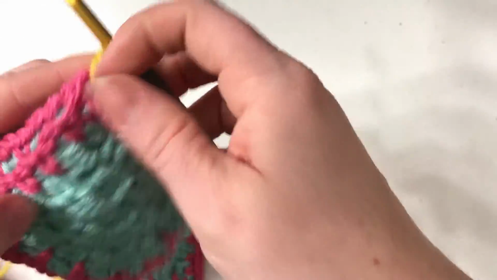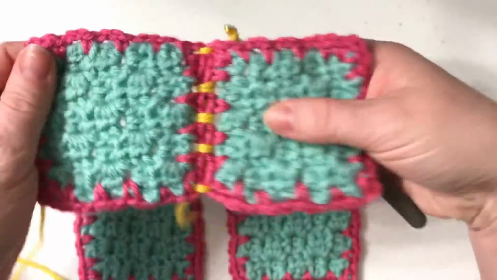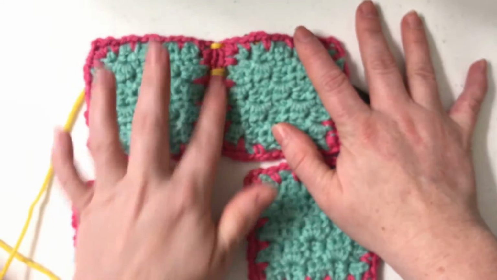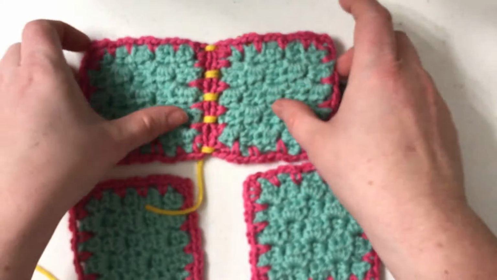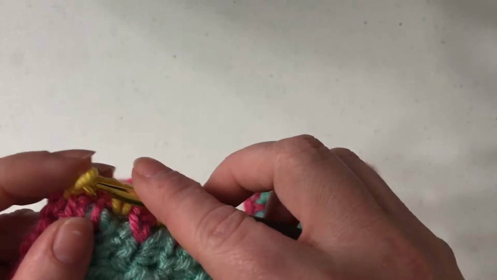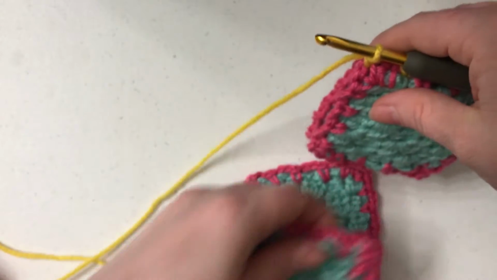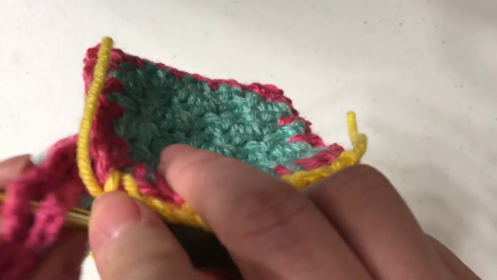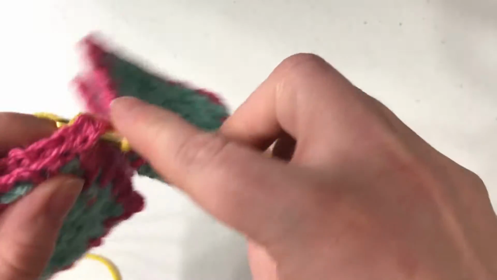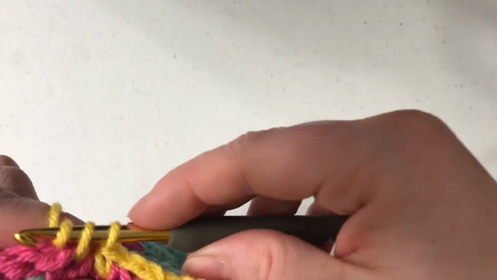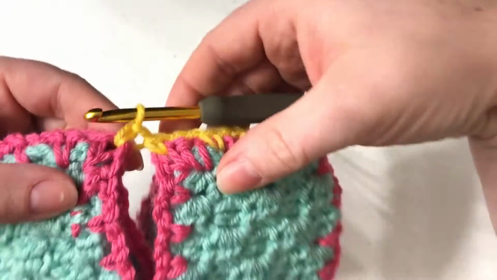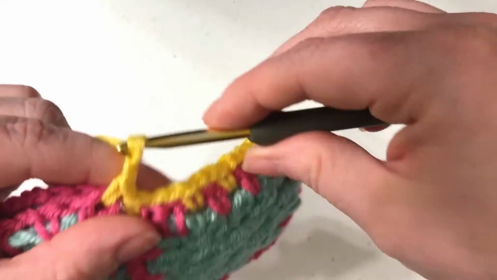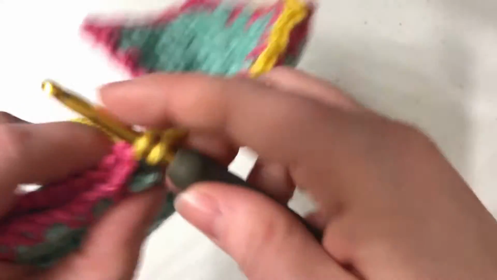Okay, now I'll show you. If you use a different color, you're going to get this bar join over them. So if you kept going, it would continue to look like that. If you want to keep going, you could simply grab your next two squares and then keep joining. You could single crochet in the next. You don't need to chain two between two sections, just single crochet to the next corner, chain two, and then do the same thing across.